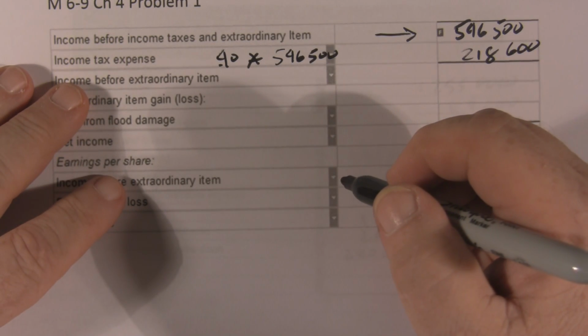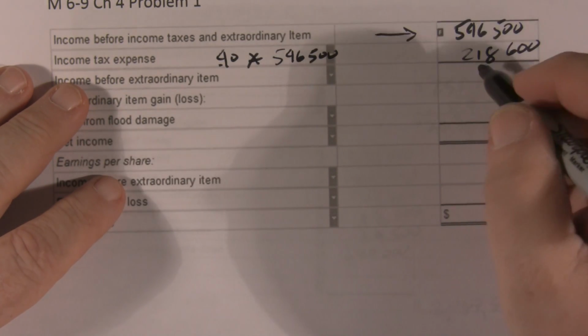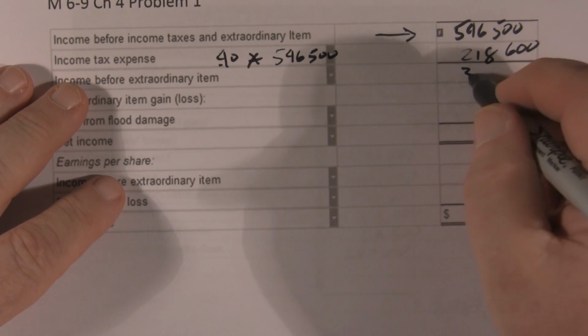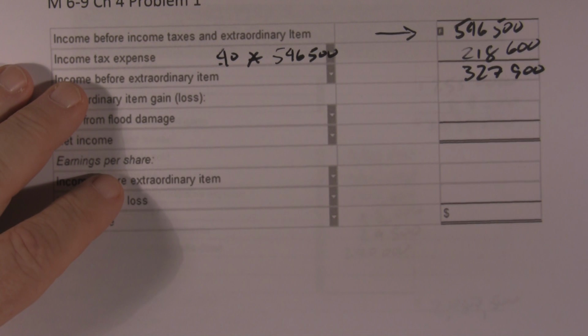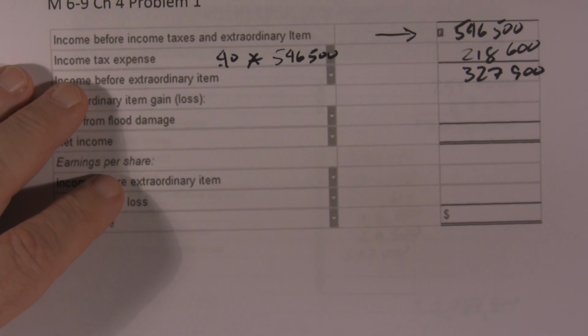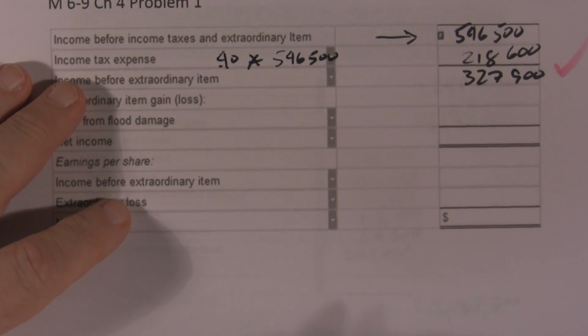So our income before the extraordinary item is $327,900. I need you to pay special attention to that one, because we're going to need that for EPS when we get there, so we've got to make sure we remember that one.